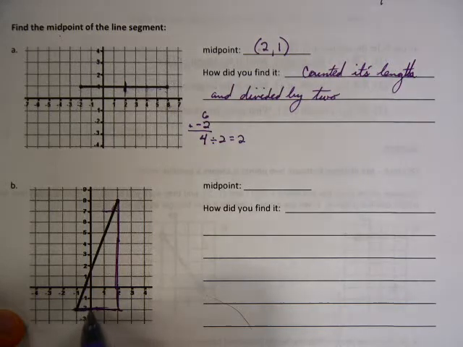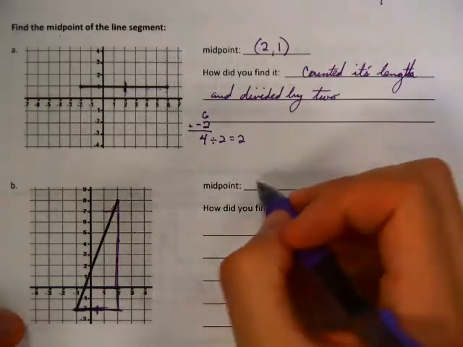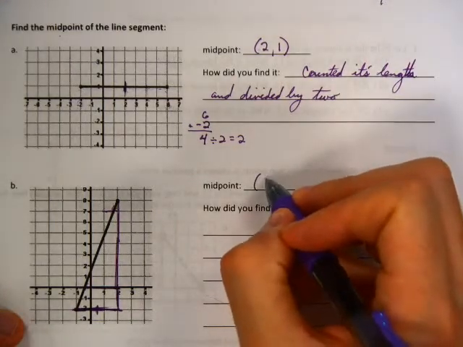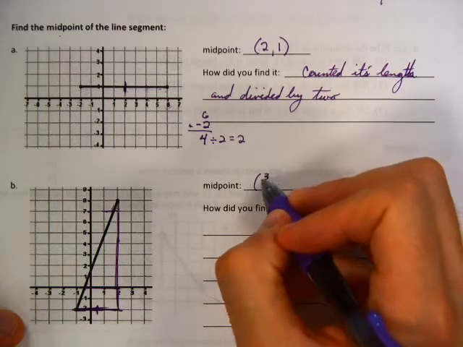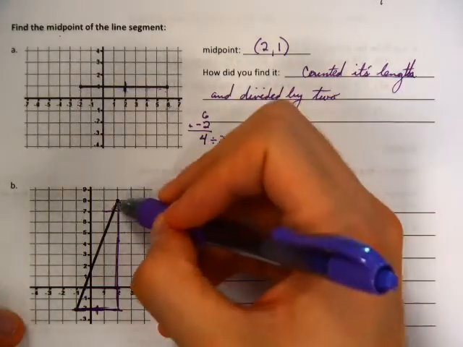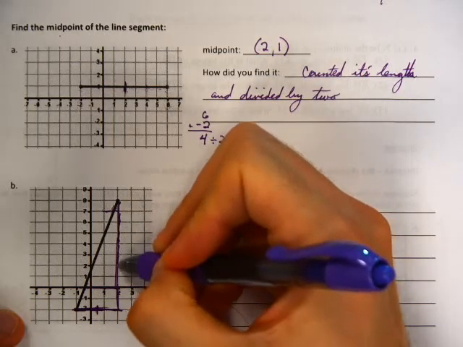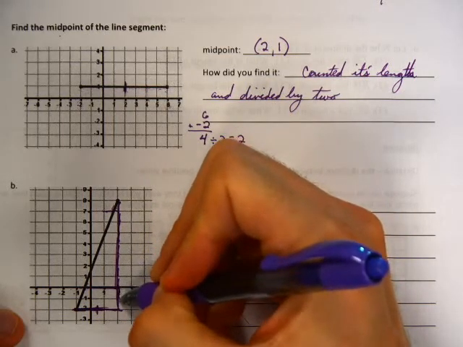So I got 1, 2, 3. So this length right here is 3. Halfway between 3 is 1.5. This is parallel with the x-axis, so we're going to say that's the x-axis. So 1.5 or 3/2, that's the same thing. And then I'm going to count along this side. 1, 2, 3, 4, 5, 6, 7, 8, 9, 10.